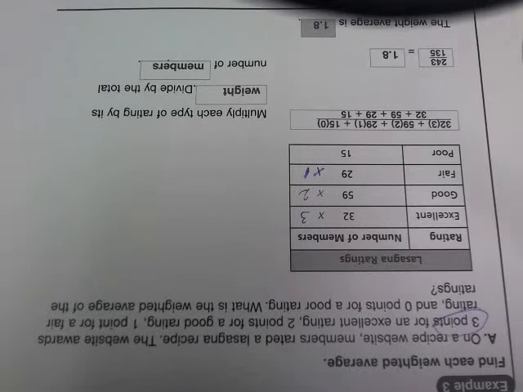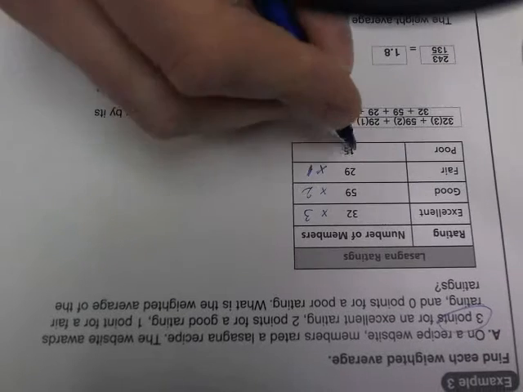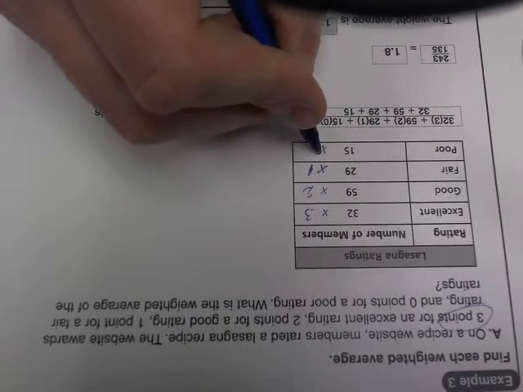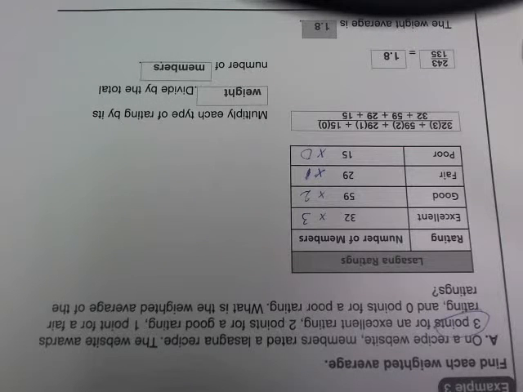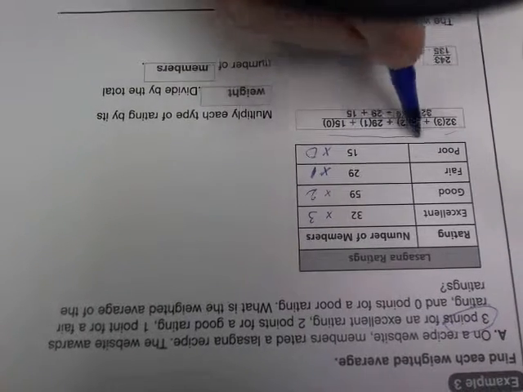And then no points for a poor rating. So I'm going to take this poor number here and multiply by 0. Again, this is like the 15 shots I took and just totally missed. I don't get anything for that. So I'm multiplying that by 0. And that's where you're going to start here. That's what the top of the solution is.